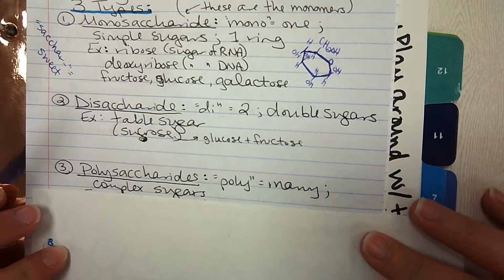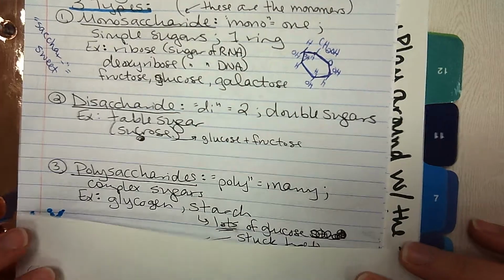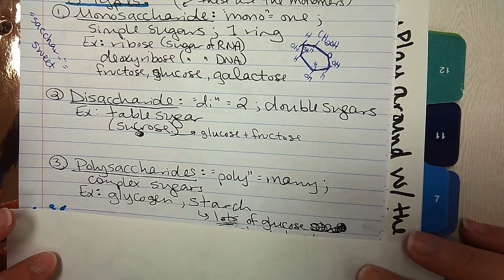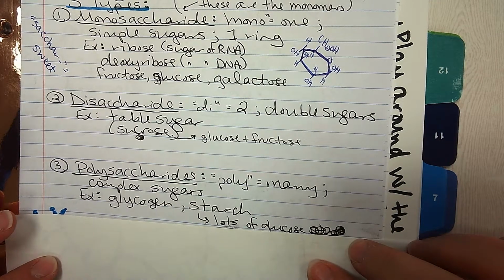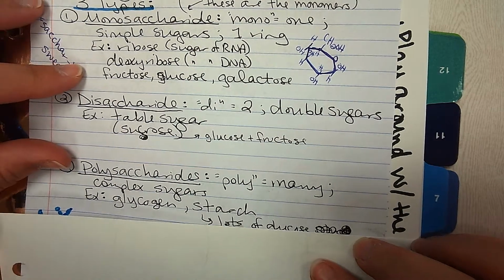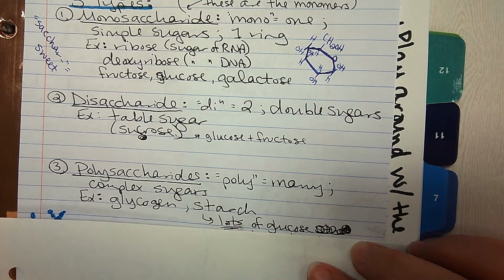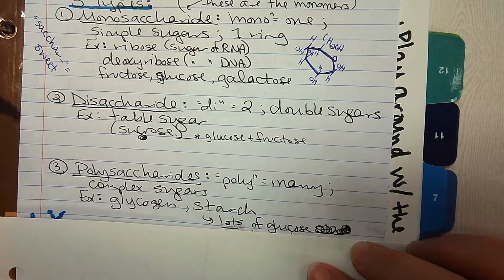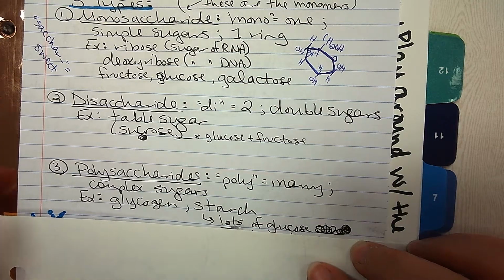And then the last one is a polysaccharide. I'm going to keep this bottom hidden because we're going to draw it together. Poly means many, so a polysaccharide is a very complex sugar. Starch, which you find in potatoes, is a very common example of a polysaccharide. And so we're going to draw starch.